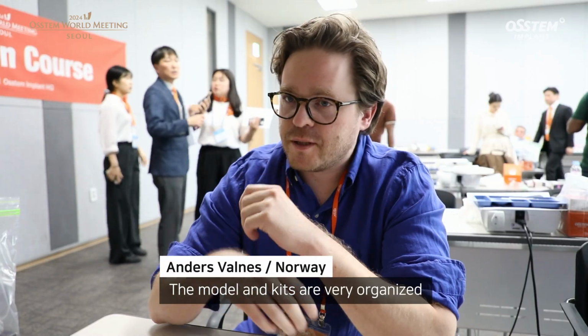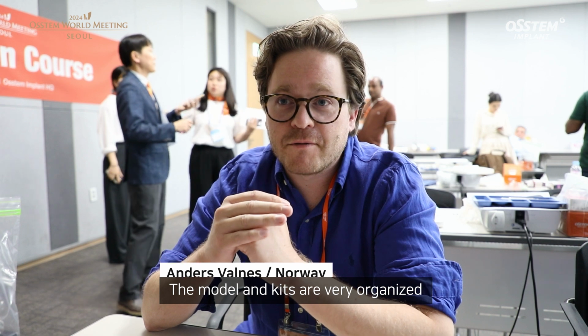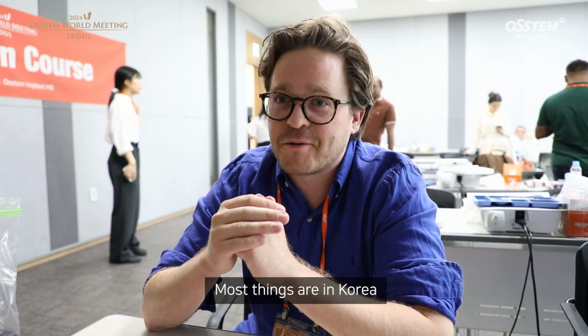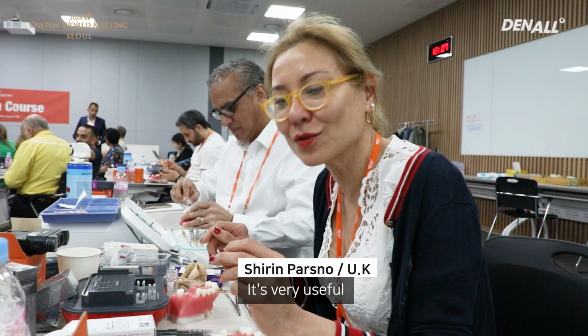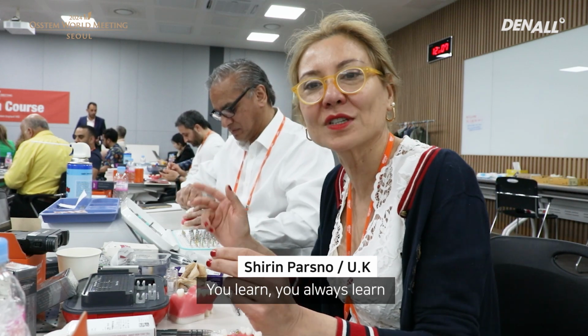The model and the kit is very organized. Most things are here in Korea. Very organized. It's really useful, yeah. You learn, you always learn.